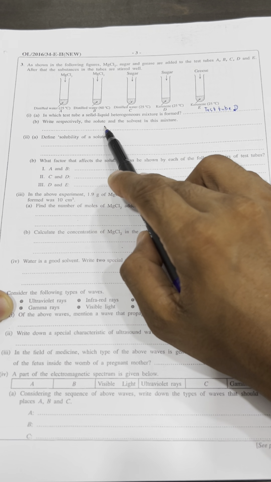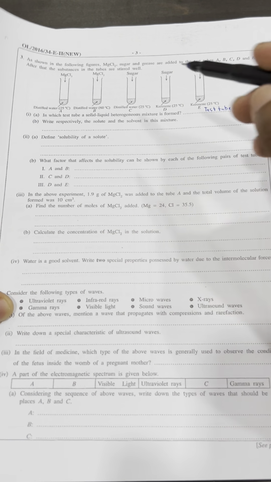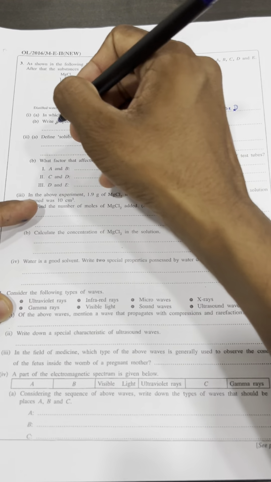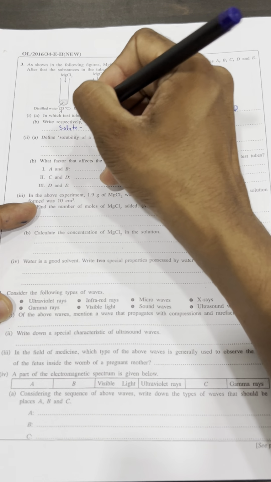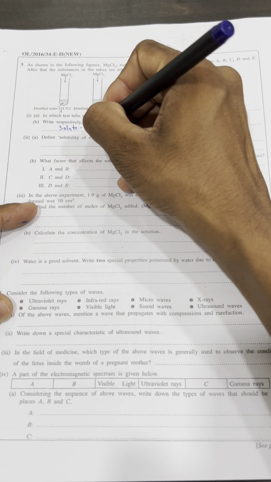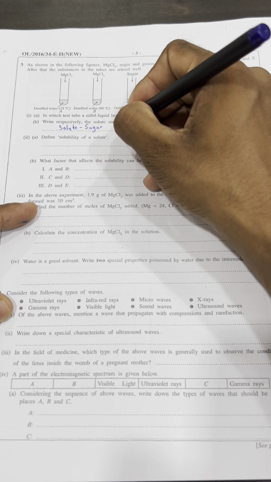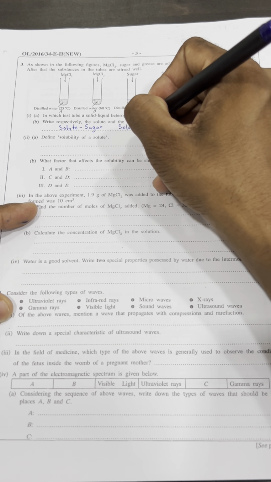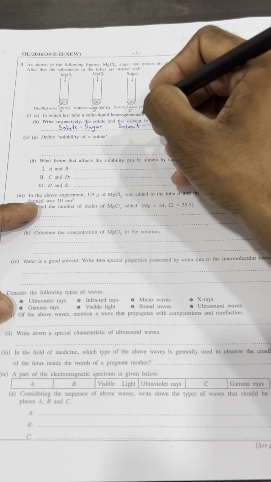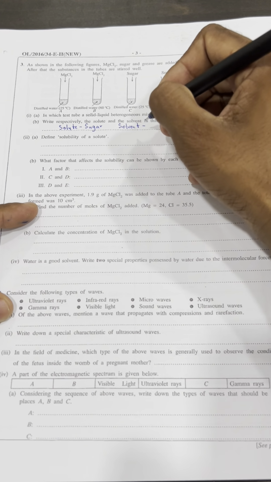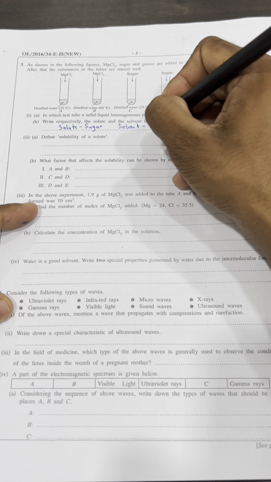Right, B part. Right, respectively the solute and the solvent. So when it comes to the test tube D, the solute has to be sugar and the solvent, where the excess amount of which consists of in this mixture, that is the solvent, is kerosene.